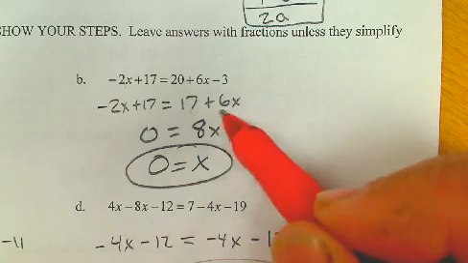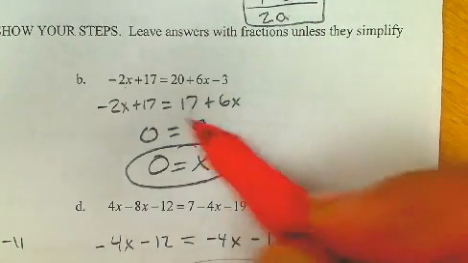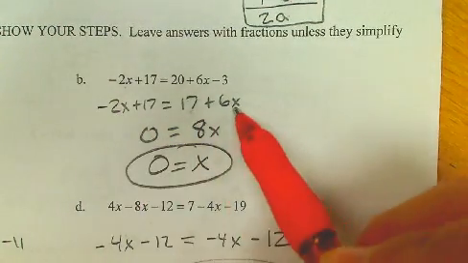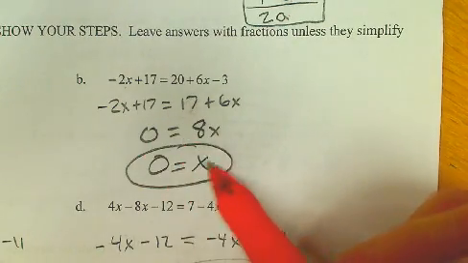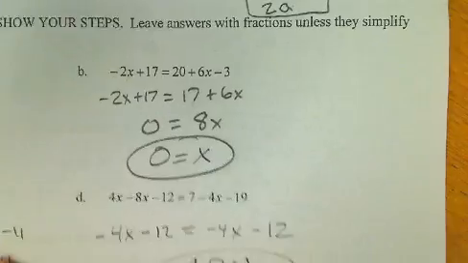And let's see what I do first. Combine like terms. Add 2x to both sides. Subtract 17 from both sides. And then divide and you get x equals 0.